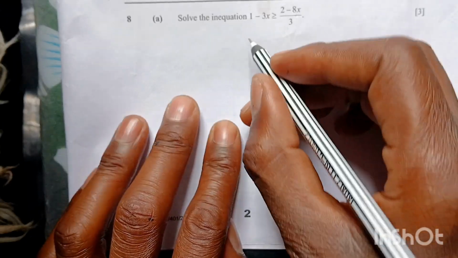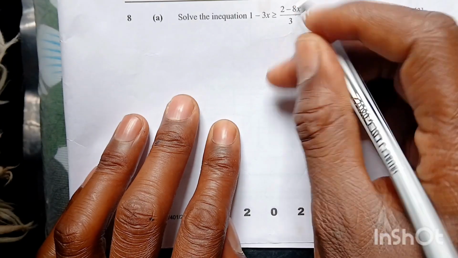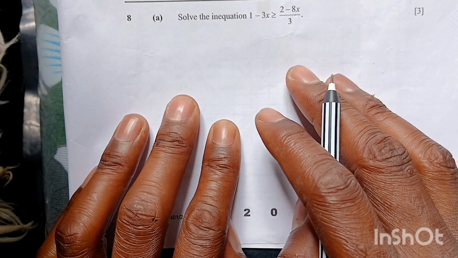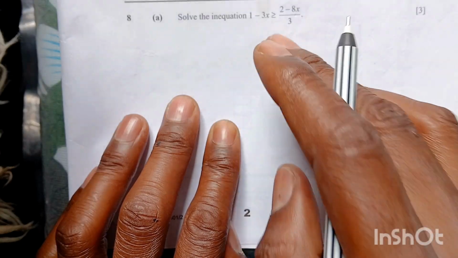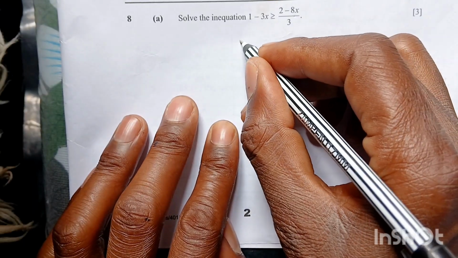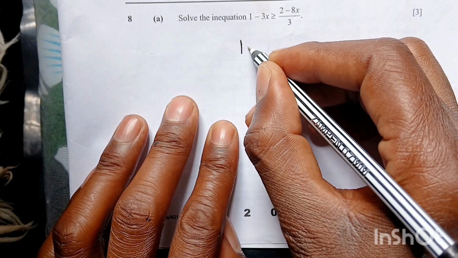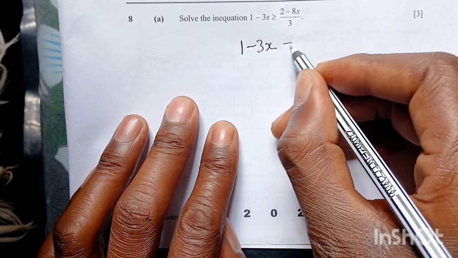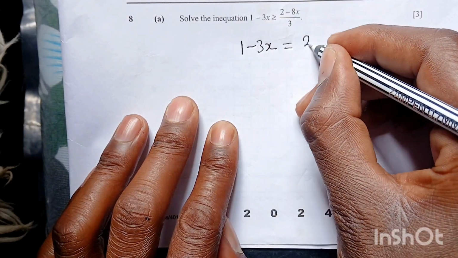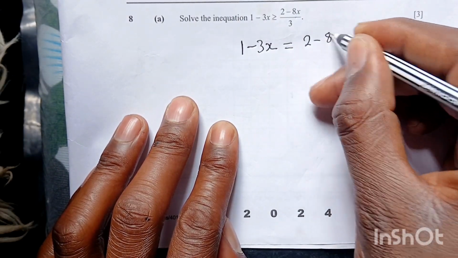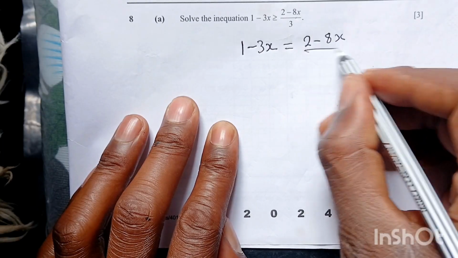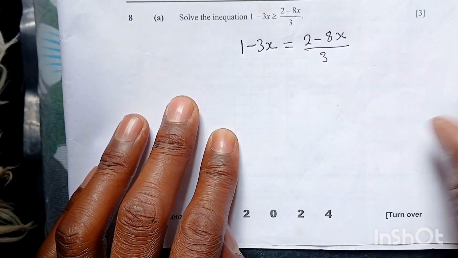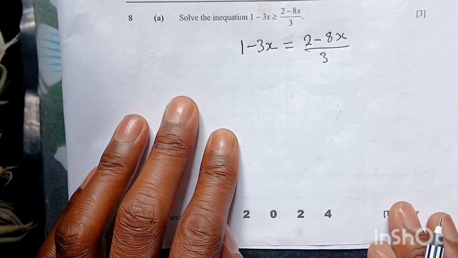So you can just say, if you want, you can maintain this sign, or you can put an equal sign, 1 minus 3x equals 2 minus 8x over 3. That's the symbol you're going to put back at last when you're concluding.